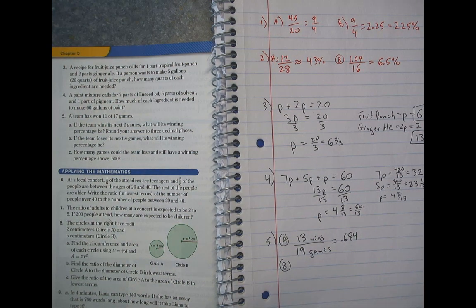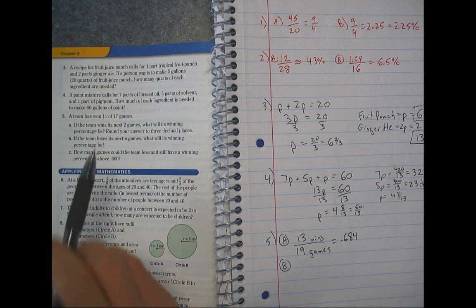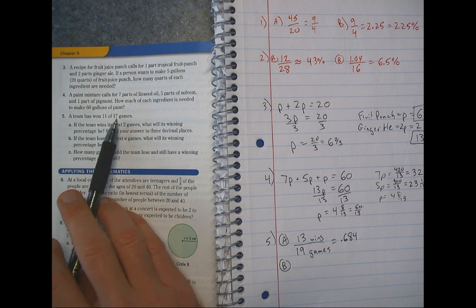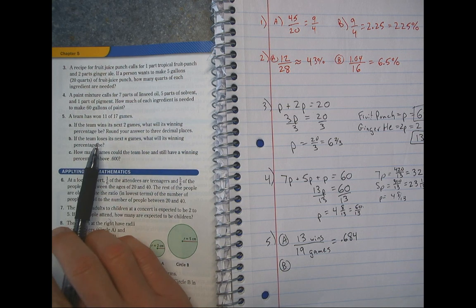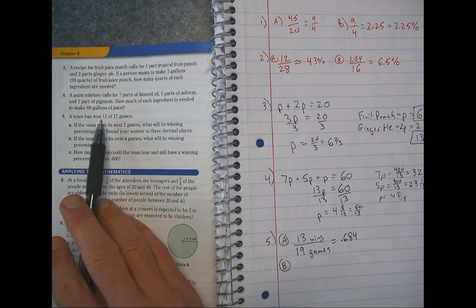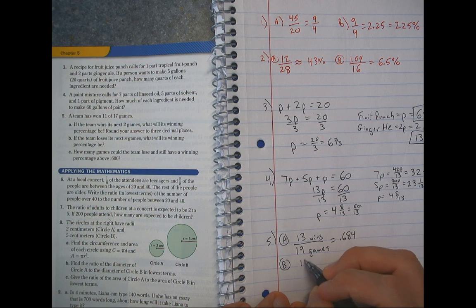Okay, part B. If the team loses its next n games, what will its winning percentage be? So think about what we did, and they're going back to the original is what they're looking at. If this is how many games you've won, and they're talking about losing all the rest of your games, that number is not going to change. So when we express this, the 11 is going to stay.